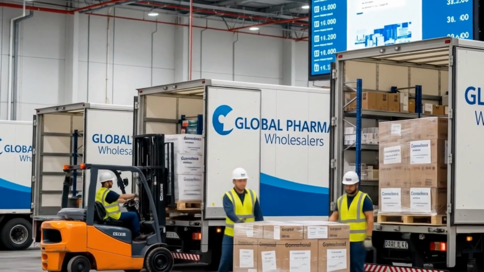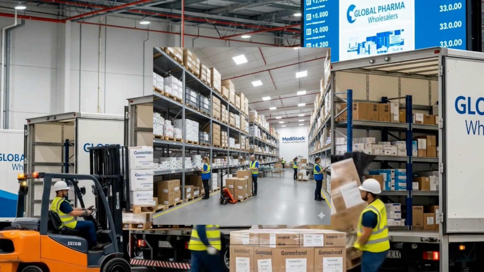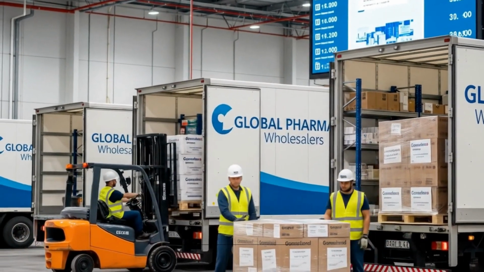From that, the whole batch is distributed to the wholesaler and then to the stockist and then to the hospitals and then to the pharmacies.